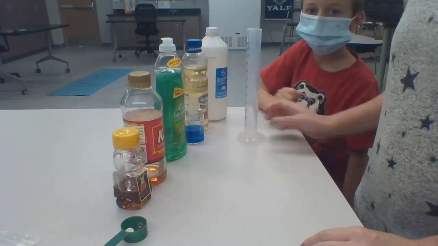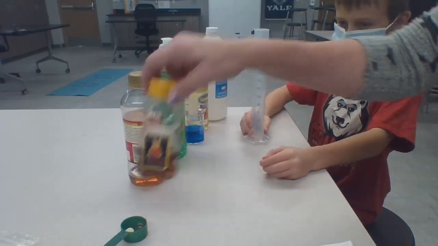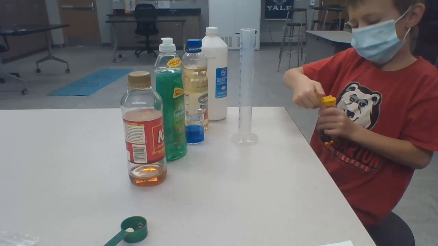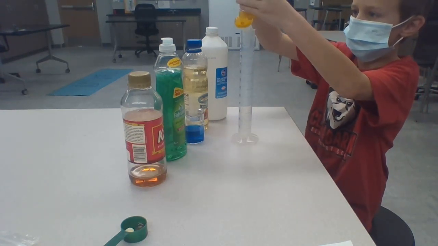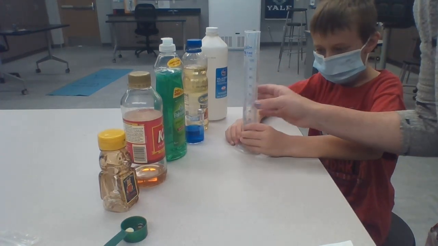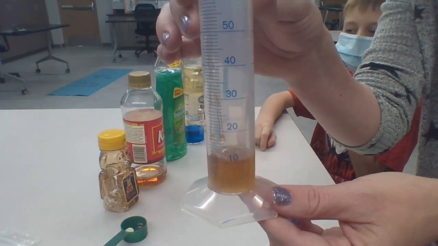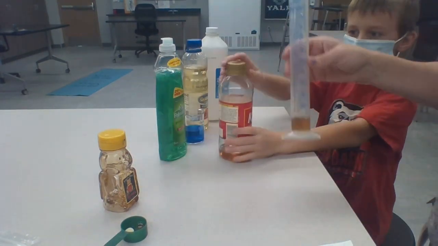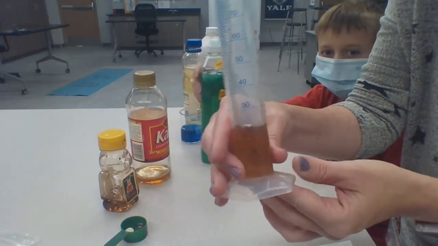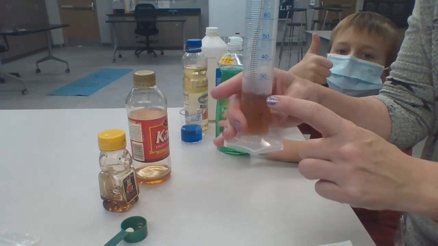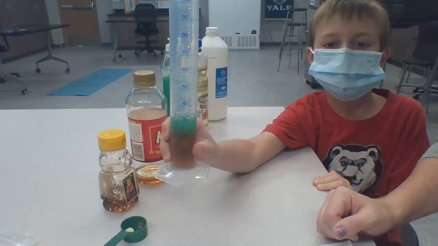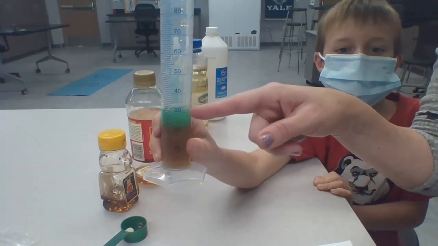All right, so we're going to put in some honey. So 10 milliliters of our honey. All right, now we have our 10 milliliters of honey. Now we're going to add some corn syrup, 10 milliliters of our corn syrup. So now we have another 10 milliliters of corn syrup. We're going to go for the dish soap next, 10 milliliters. All right, so now we can see we have our dish soap.